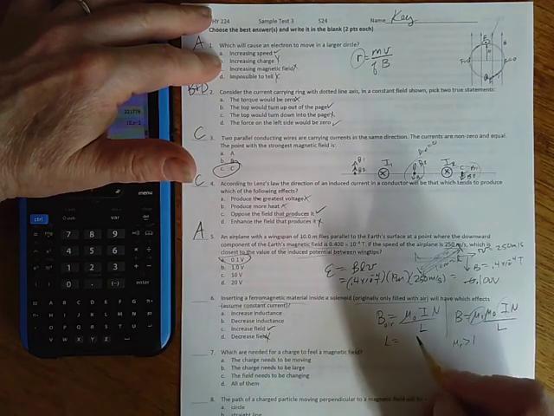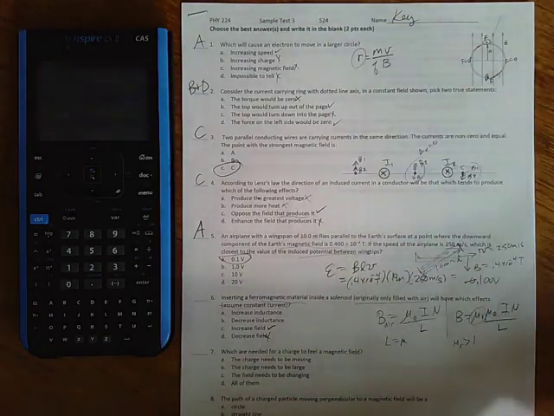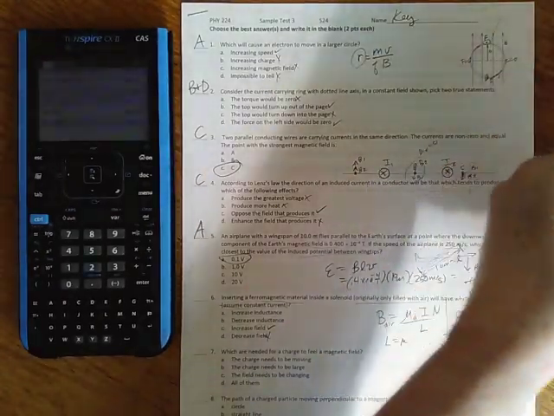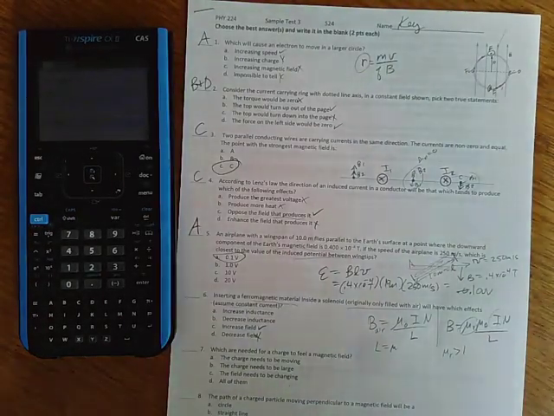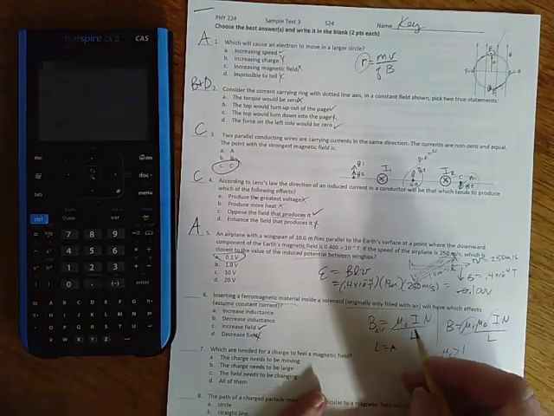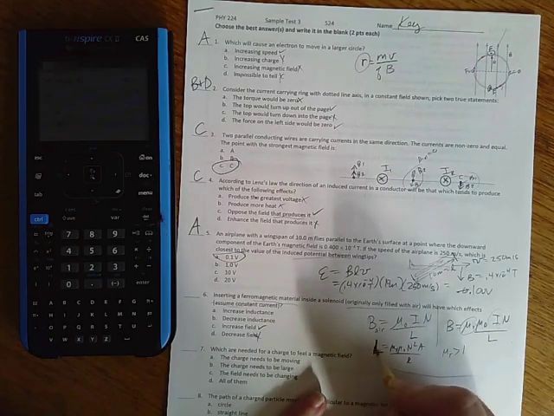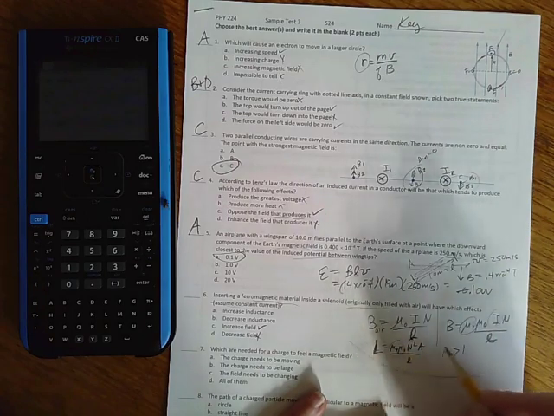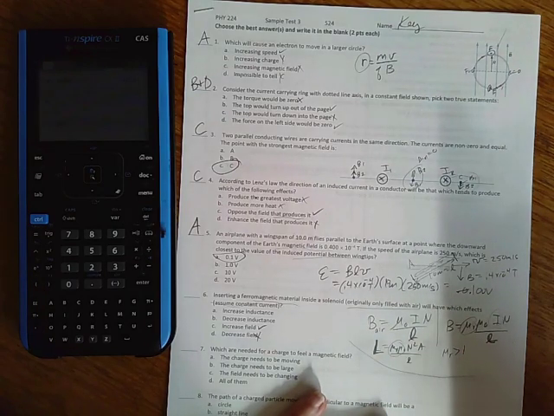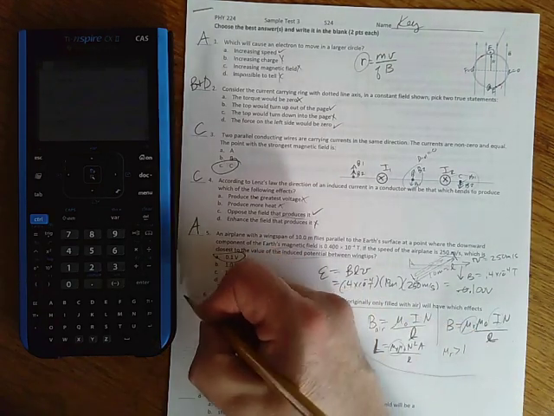Inductance, L, let me get the equation right. L equals mu sub R mu naught N squared A over l. L is inductance here, l is length here, so let's make these little l's. Again, the relative permeability is in here, so it would make it be a larger number, and so it will increase the inductance. And so we've got A and C.